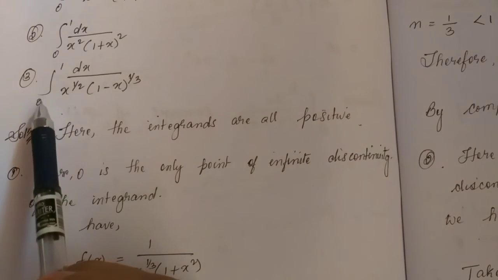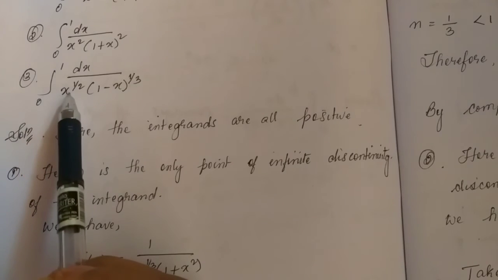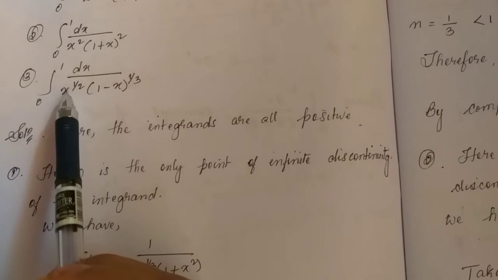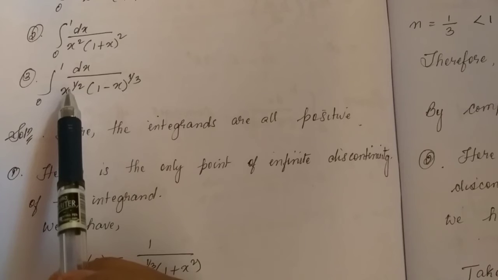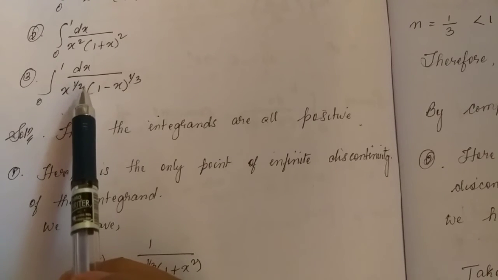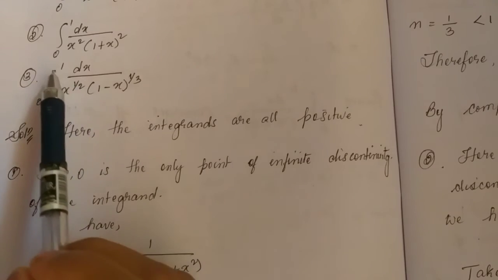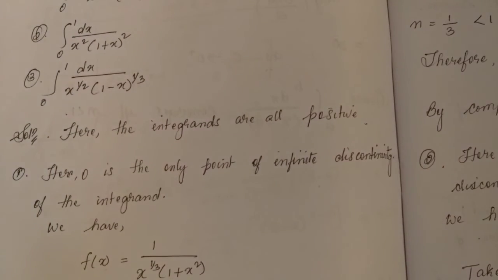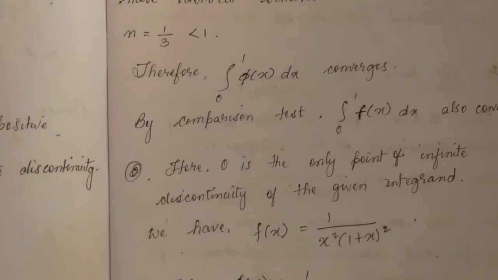The first point is x equal to 0, since if you substitute the value of x in the integrand equal to 0, you will get an infinite value. Similarly, if you substitute the value of x equal to 1 in the integrand, you'll get the value to be infinite.